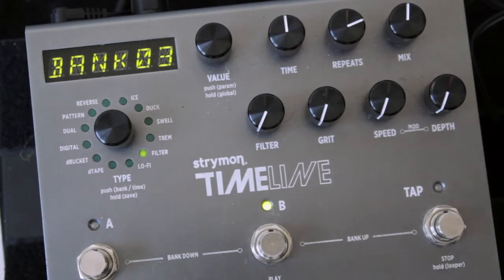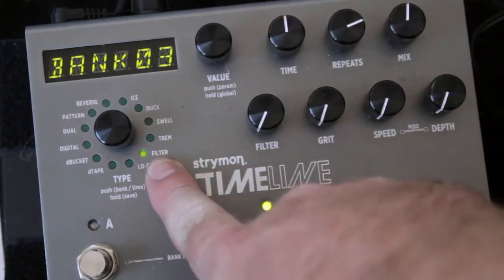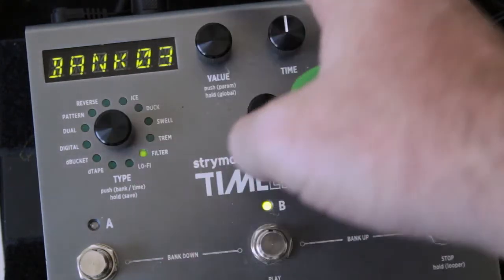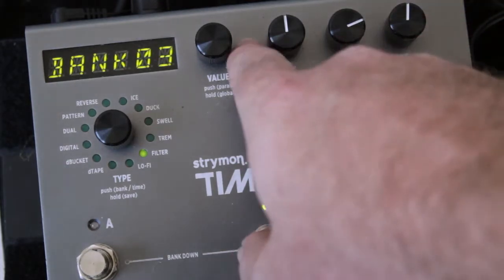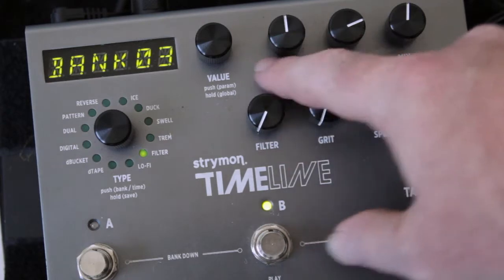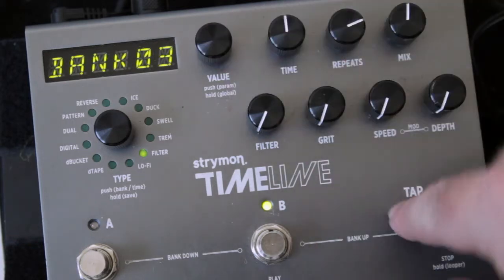I hope it's helping some of you out there make a decision on the Timeline or just learn to use it a bit better, because it's a lot to get your head around. So today we're looking at the filter machine, and I'm going to move pretty quickly through this. If you want any clarification on anything, just inbox me or leave a comment and I'll get back to you, because there's a lot to go through on this.